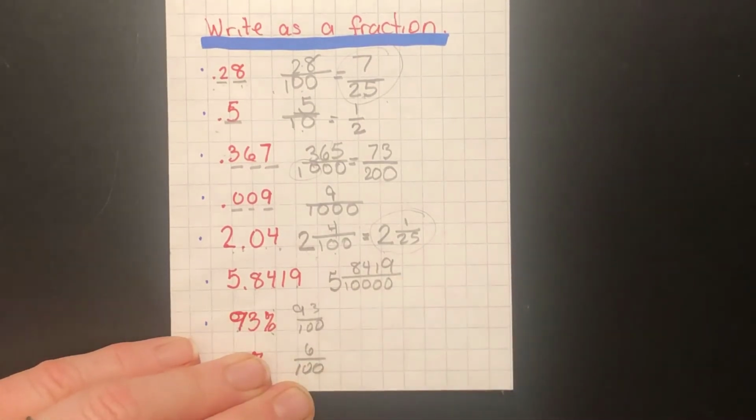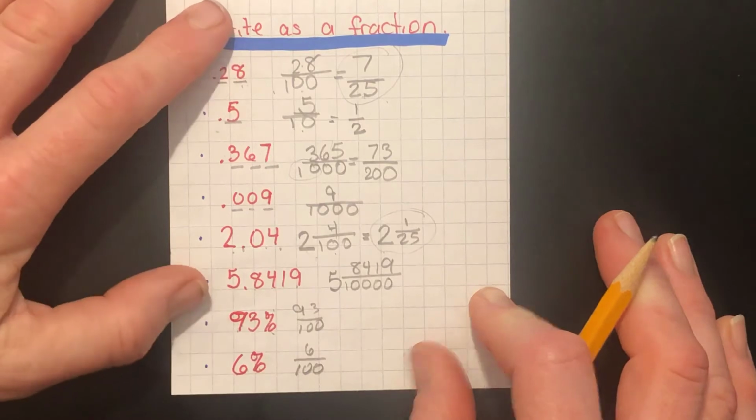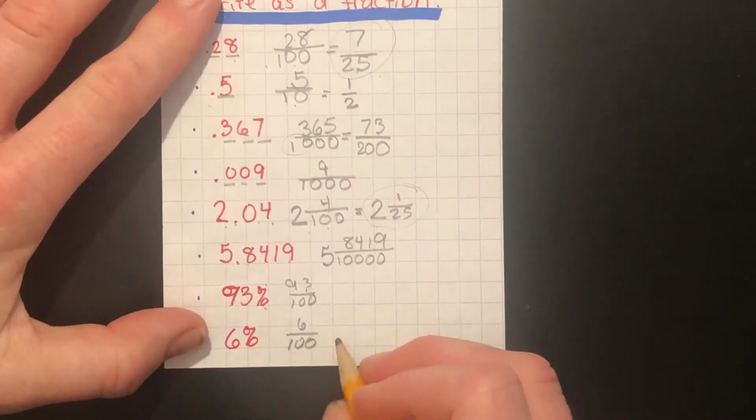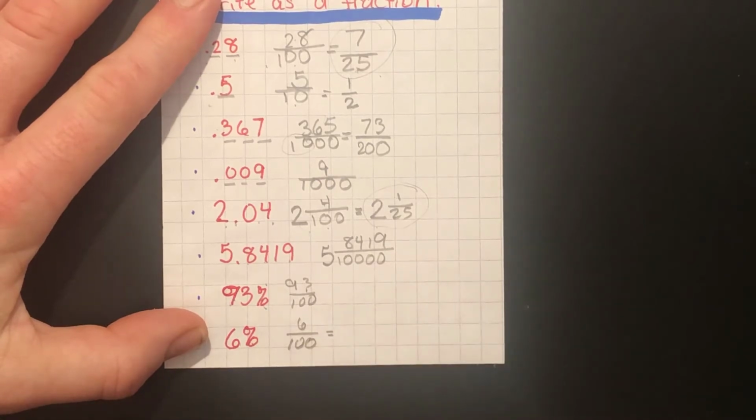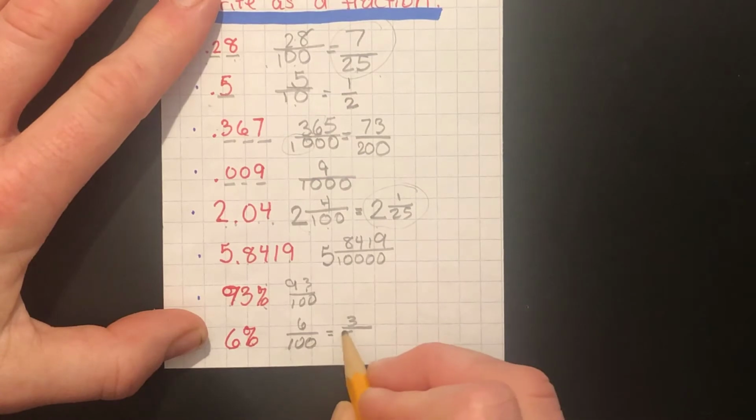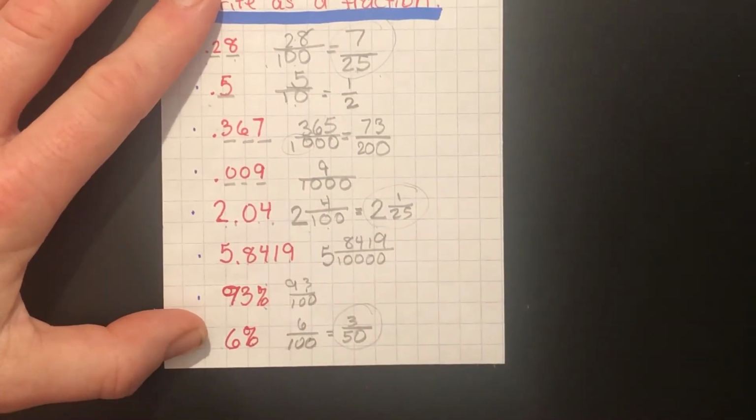9, yeah, that doesn't reduce. I can already tell you that. Yay. That does not reduce. This does reduce. You can reduce it by 2. 6 divided by 2 is 3. 100 divided by 2 is 50. So 6% in simplest fraction form is 3/50.